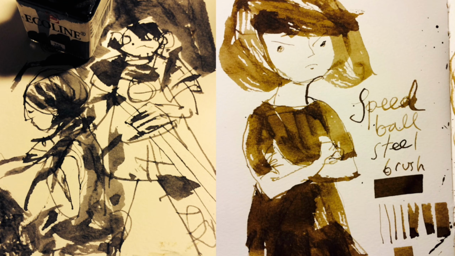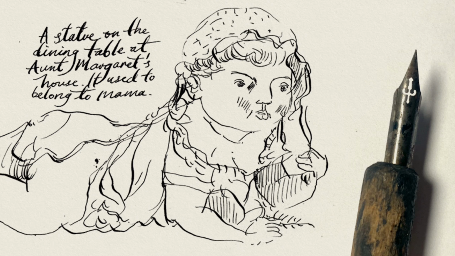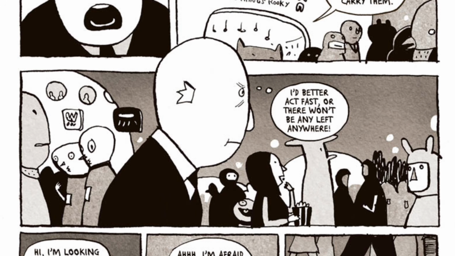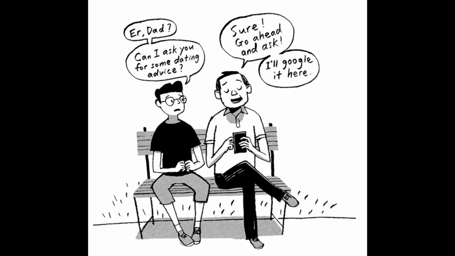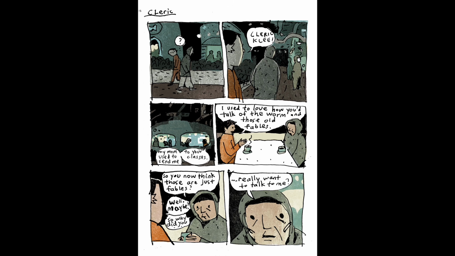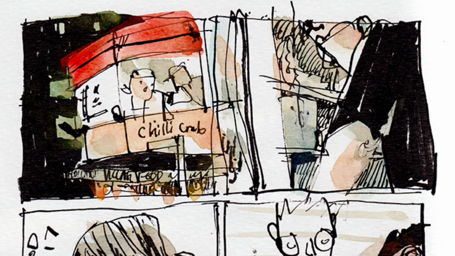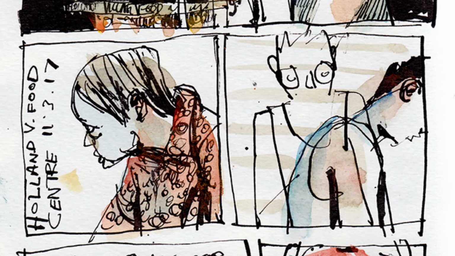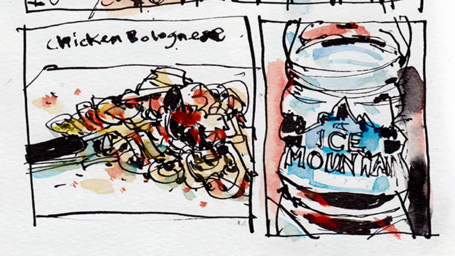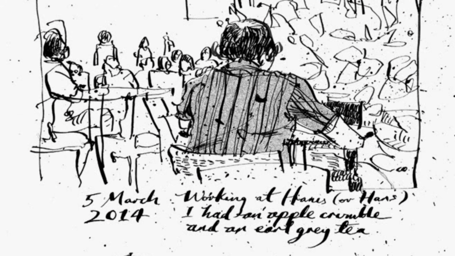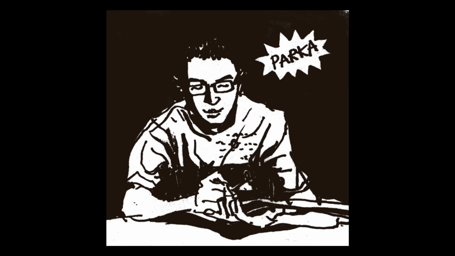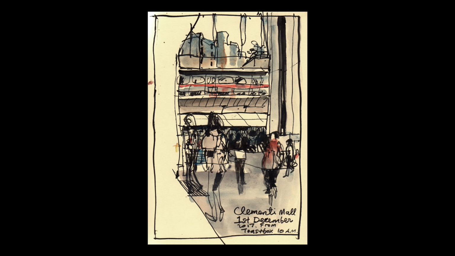Each kind of line has a different voice, and learning to use each kind of line helps me to match it with different stories and projects that I work on. It's kind of like casting the right actor to fit a movie. So all these different kinds of lines are great for playing around in my sketchbooks, and I always find that it's amazing how just changing the kind of line can change the whole look of a drawing.